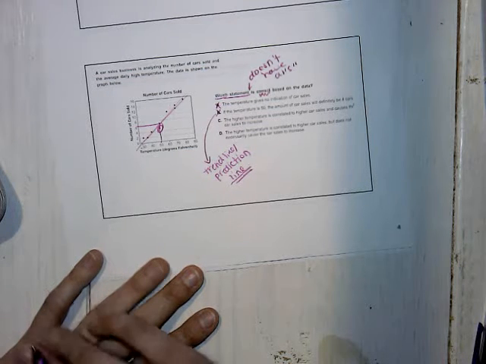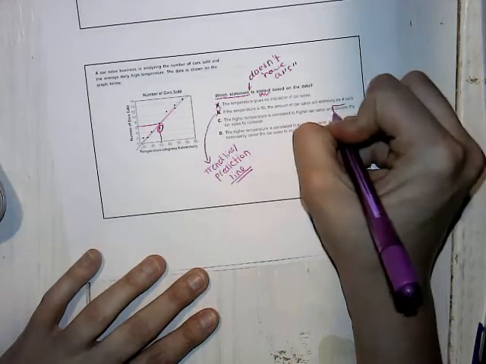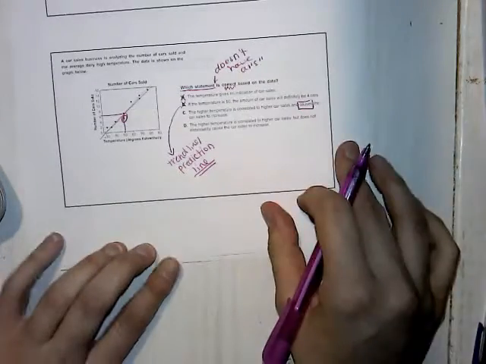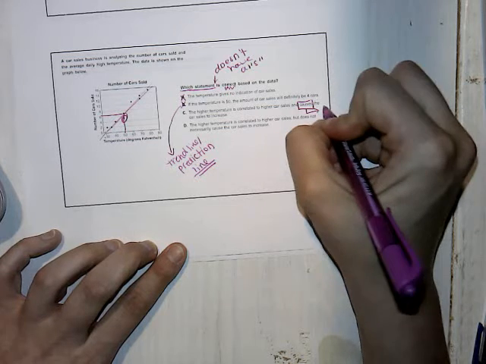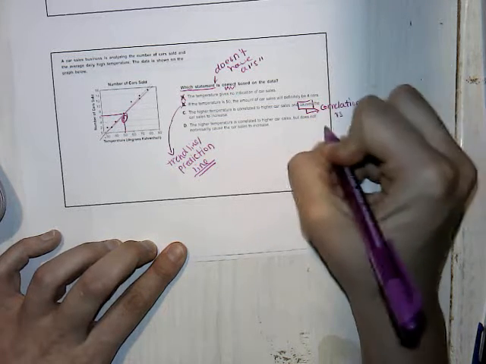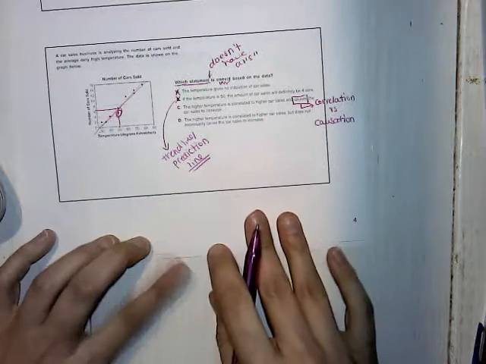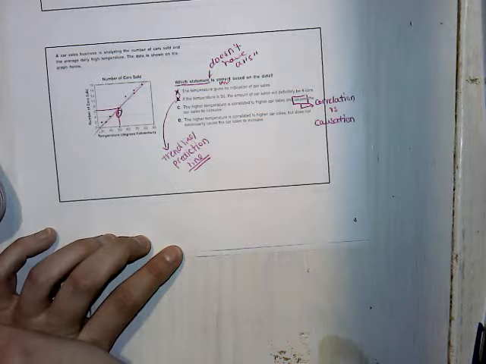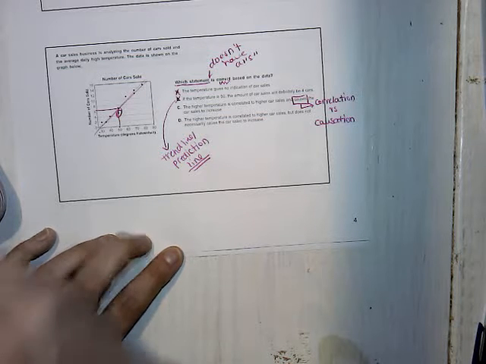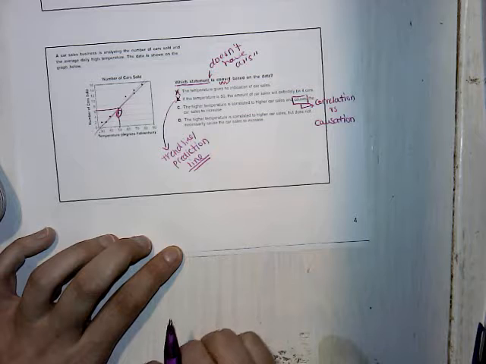The higher temperature is correlated to a higher car sale and causes the car sales to increase. Well, we talked about correlation versus causation in October. And we talked about how things might be correlated, but they're not caused. The big thing you guys need to remember is that you can never really imply causation completely.